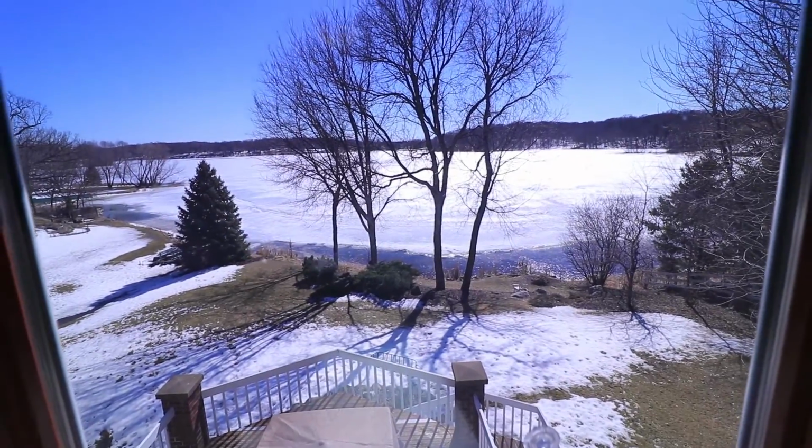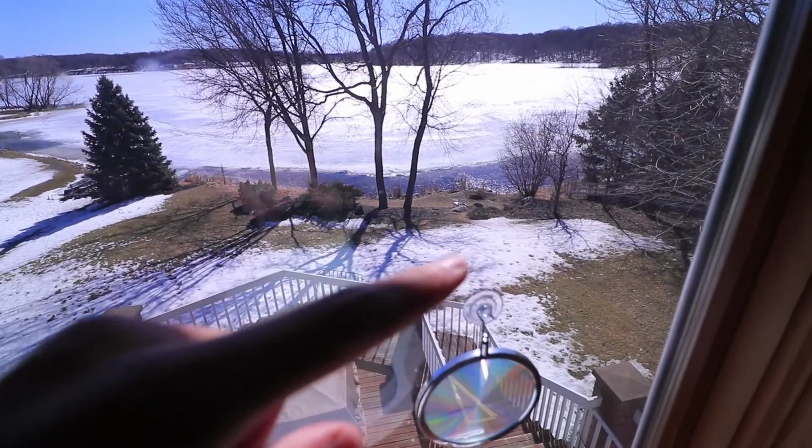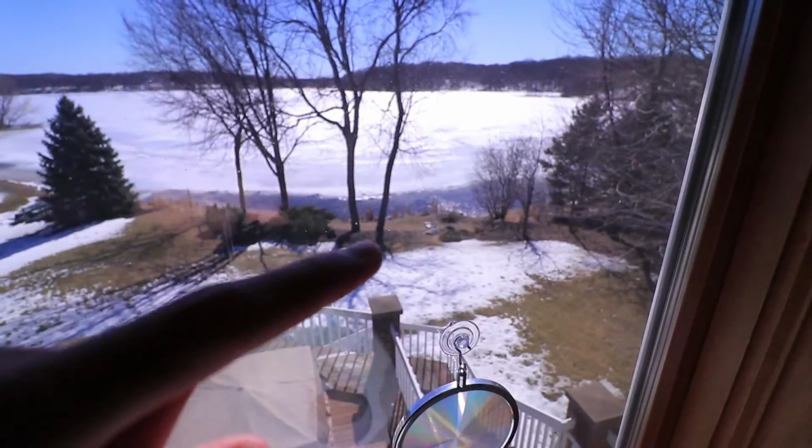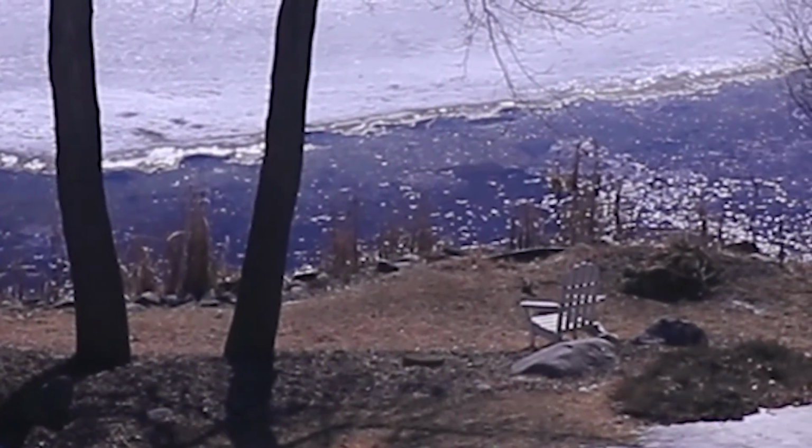As you can see, it actually does look kind of pretty from here, but outside there's some snow, some not snow. There's a squirrel. Do you see it? Do you see it?